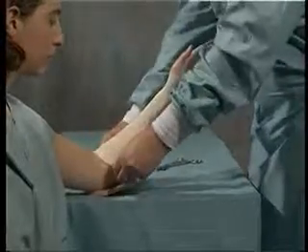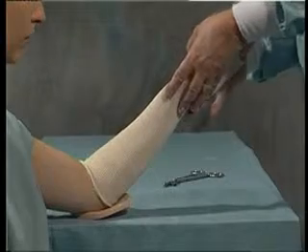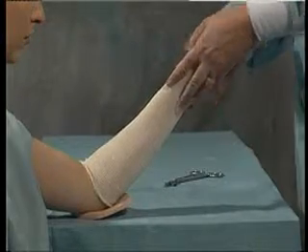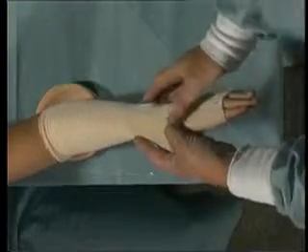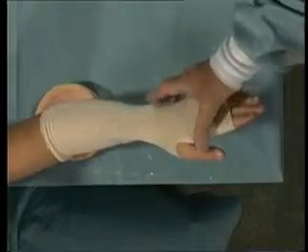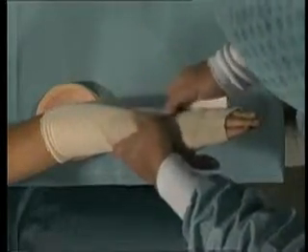It is important to position the limb before you apply further padding. The position will depend upon the injury, but in this case we're going to place the wrist in a slightly palmar flexion and ulnar deviation. It may be necessary to apply padding to the bony areas, such as the ulnar styloid, as you see demonstrated.